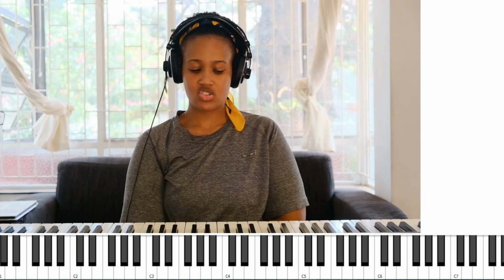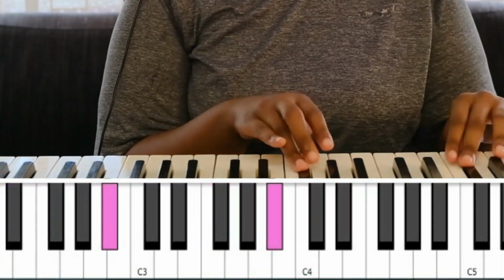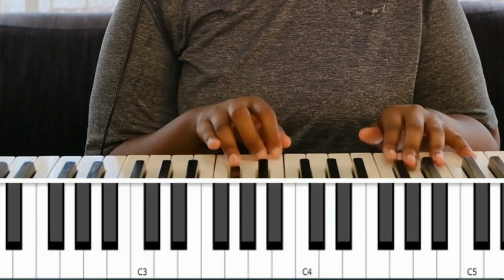Now in order to explain to you how to properly use diminished chords, you have to know the bebop major scale. Bebop major scale is just a major scale with a passing step between 5 and 6.